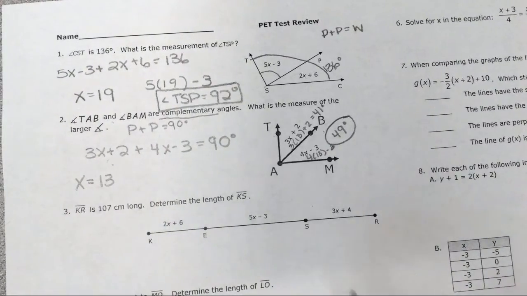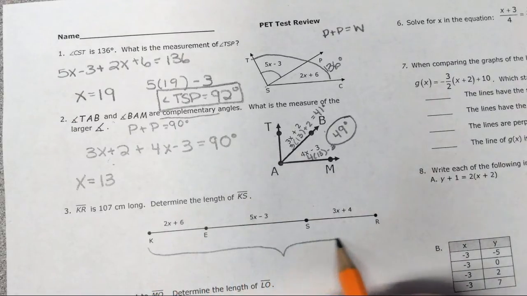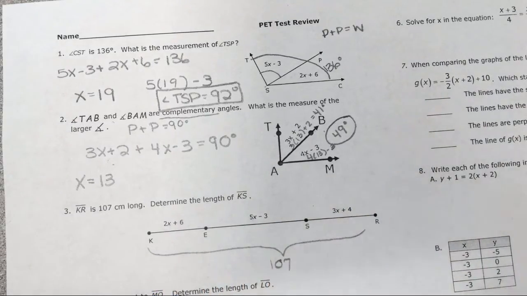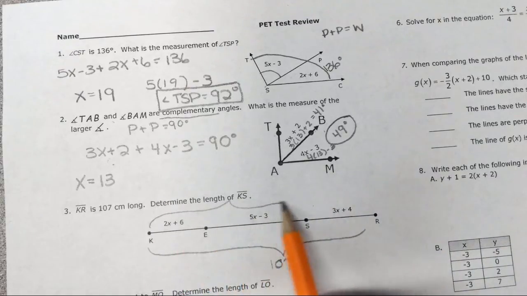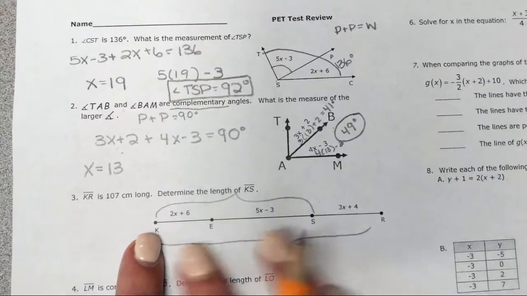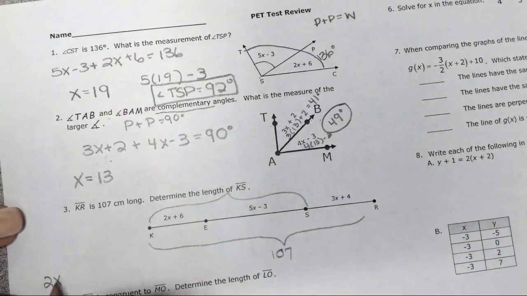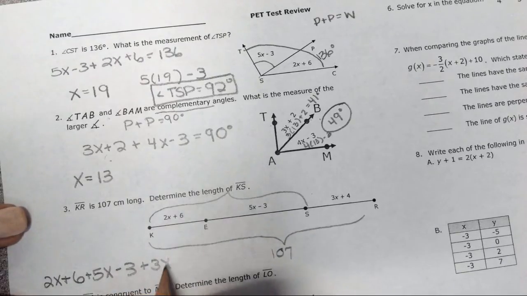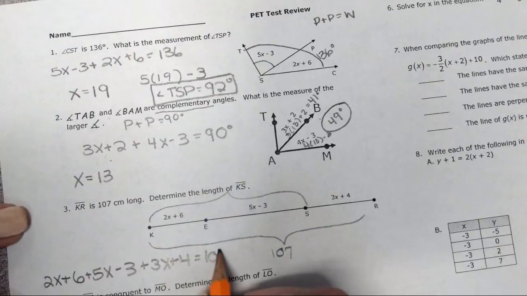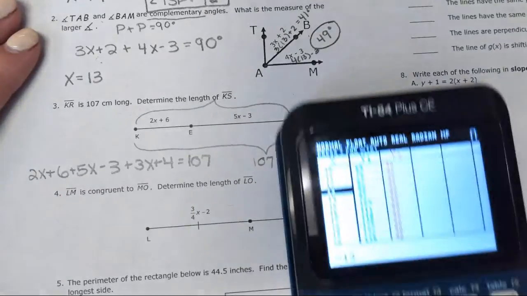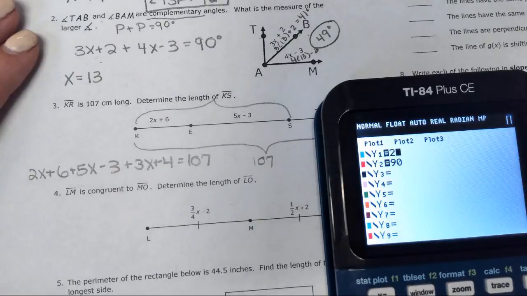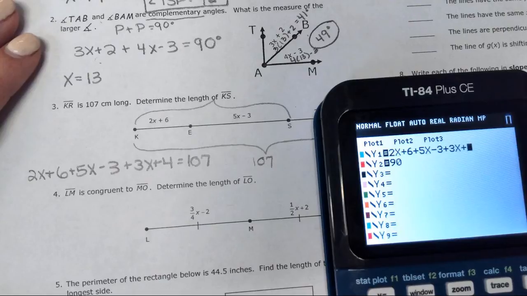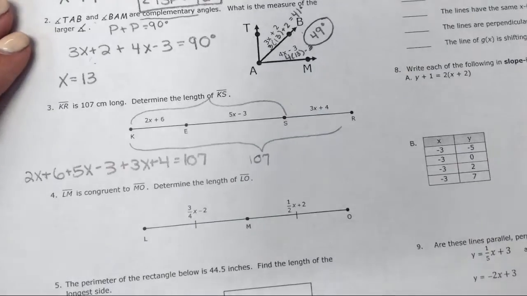So KR, from here to here, is 107, and it wants us to find the length of KS. First, we've got all these different parts: 2x plus 6, 5x minus 3, and 3x plus 4, and it equals 107. So I've got an equation: 2x plus 6 plus 5x minus 3 plus 3x plus 4 equals 107. Oh, how pretty. X equals 10.